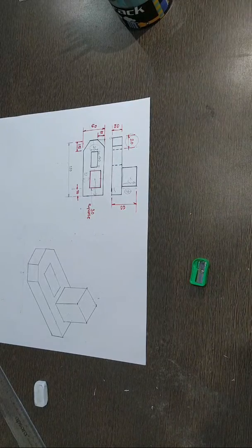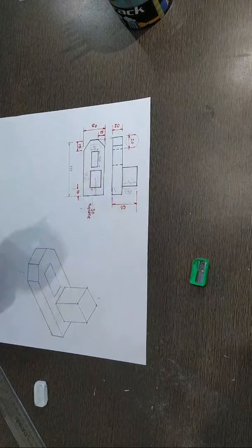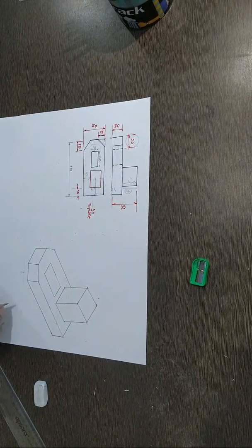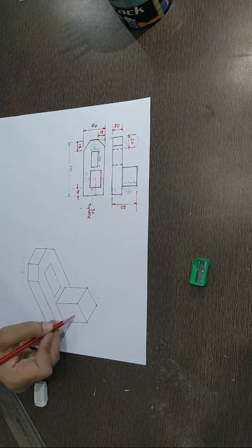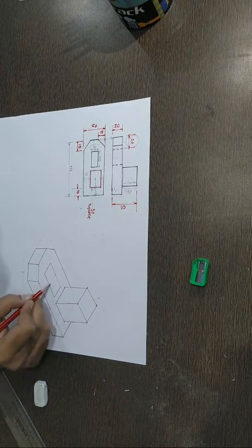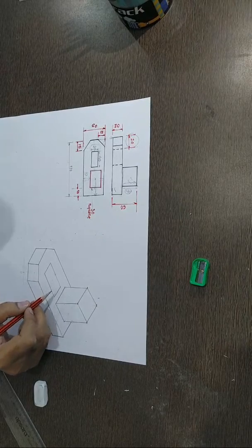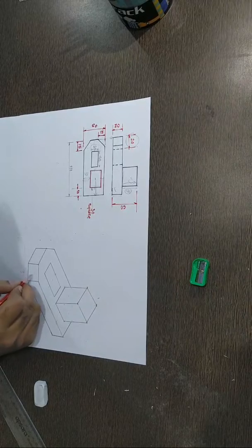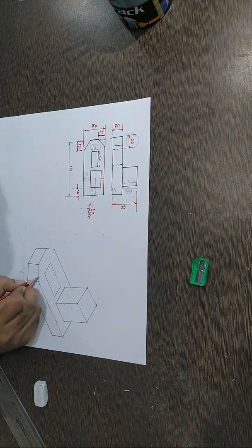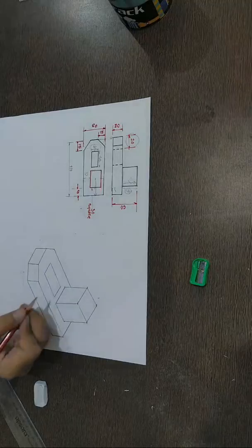So yes, that's it. So what's left? The depth is 20. So very important. Why am I taking this problem? First, to understand that there may be a question which can have a depth as well as addition or subtraction of the surfaces. Non-isometric lines means these lines are not parallel to any of OX, OY, OZ, and the depth, how it can be represented.